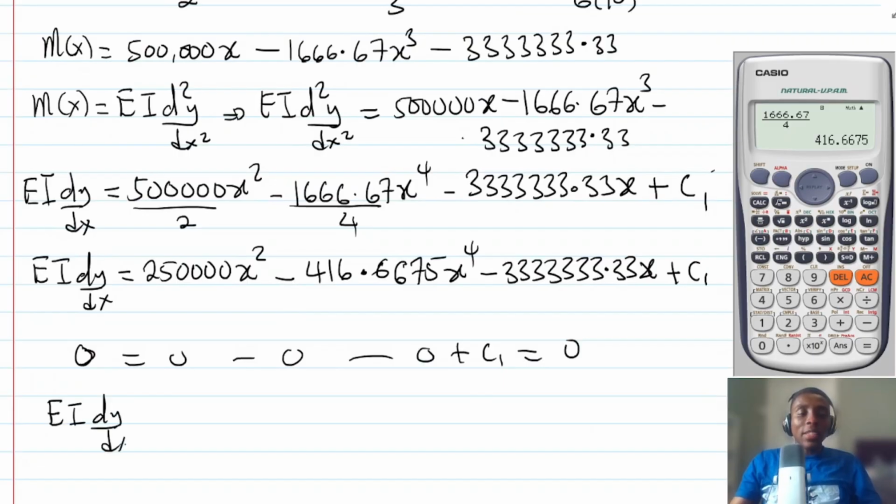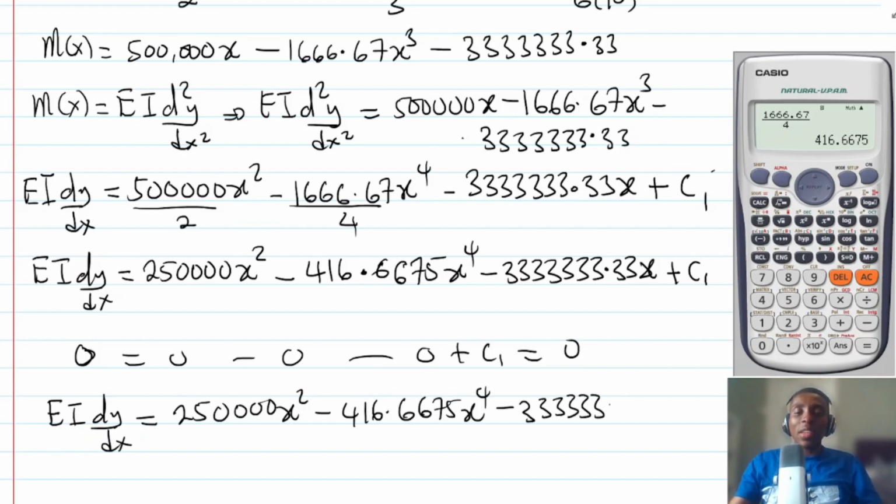So you have dy/dx to be equal to what? 250,000 x squared minus 416.6675 x to the power 4 minus 1, 2, 3, 4, 5, 6, 7.33 x. C1 is 0.